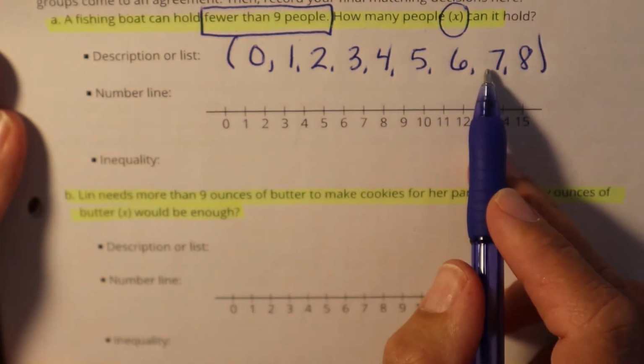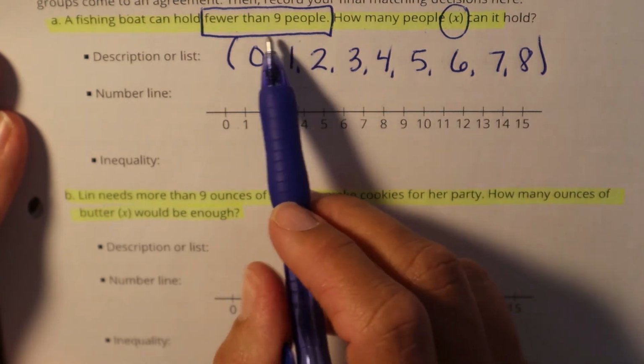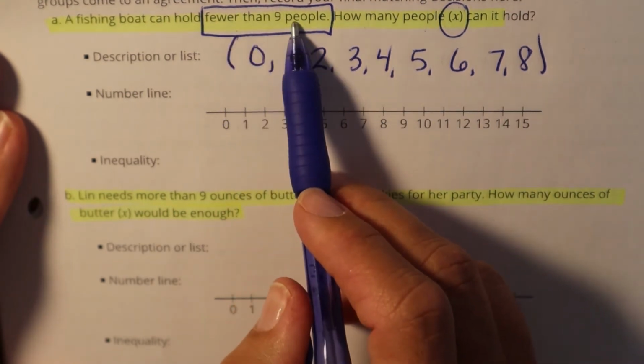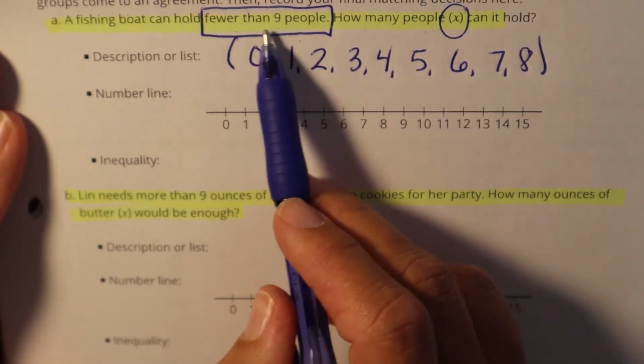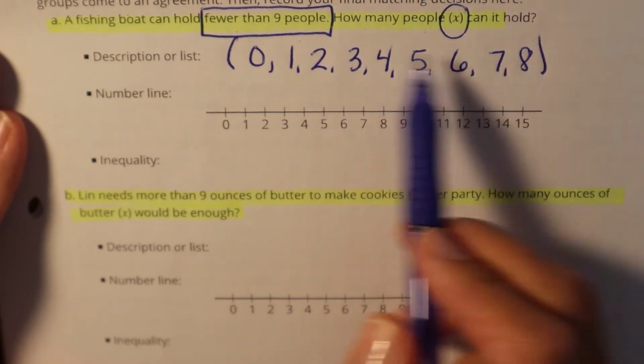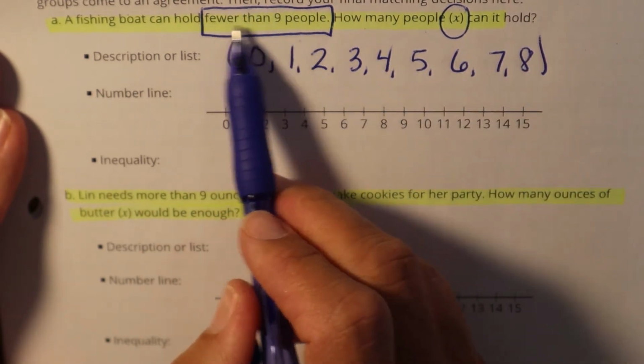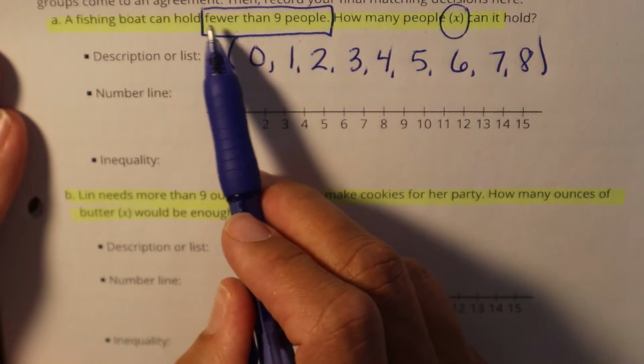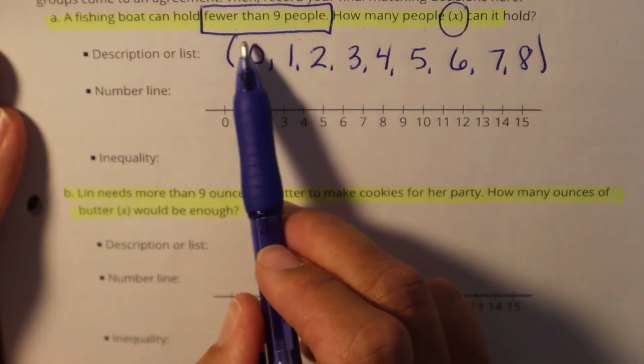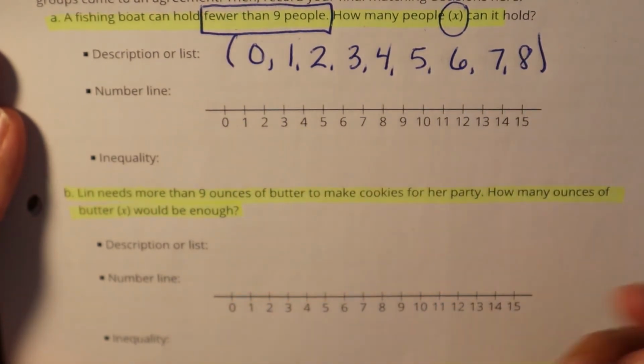hold any people. Now it's not going to hold 9 because it said fewer than 9. If it said 9 and fewer, we would include 9. So we really have to pay attention to what it's asking us and telling us in the description. So there's the people list.